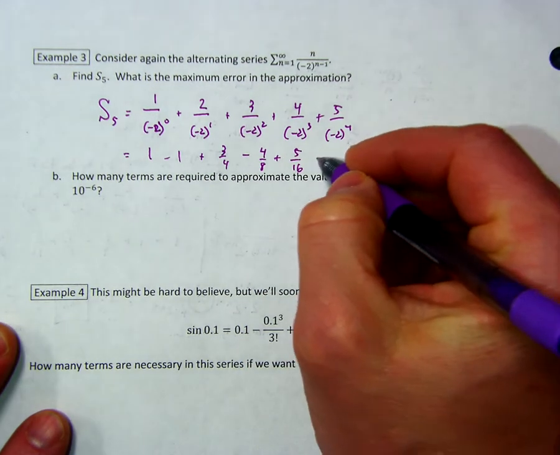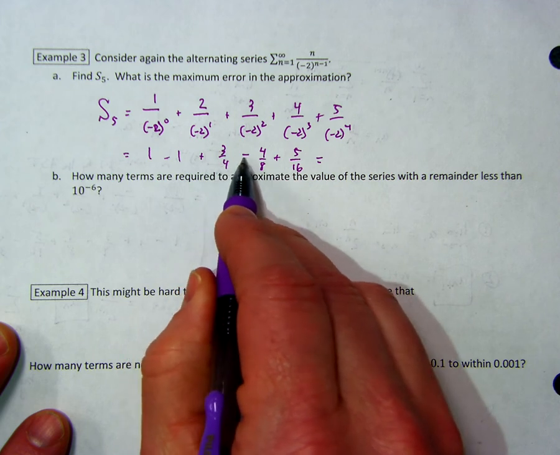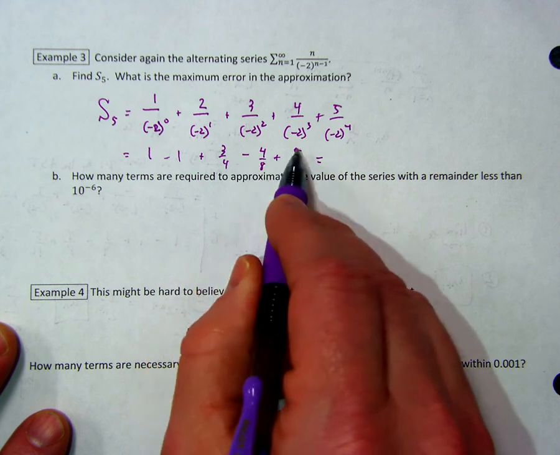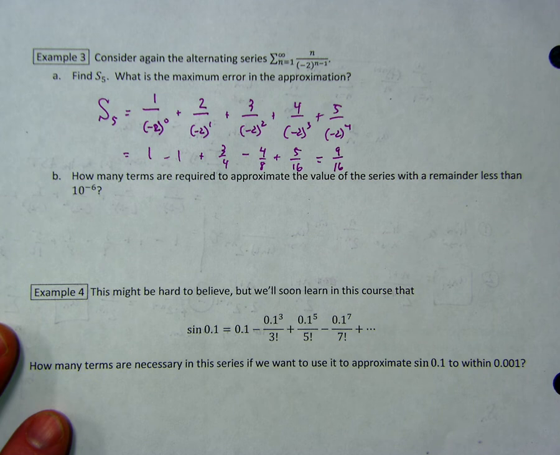So 12/16 minus 8/16 is 4/16, plus 5/16. So we have 9/16 as the fifth partial sum.